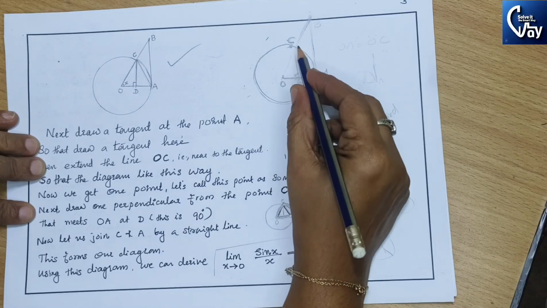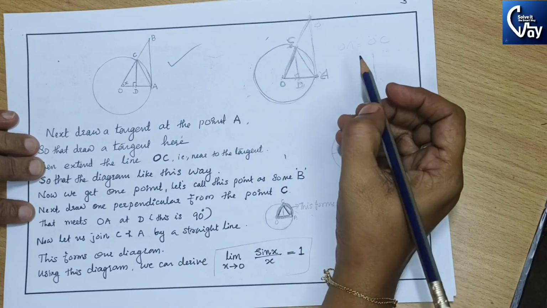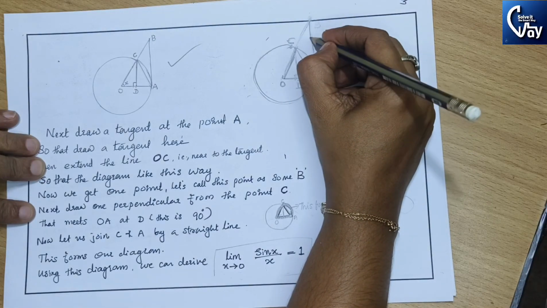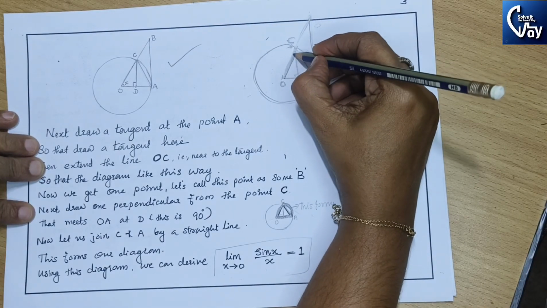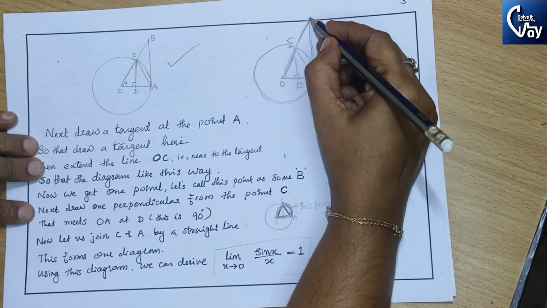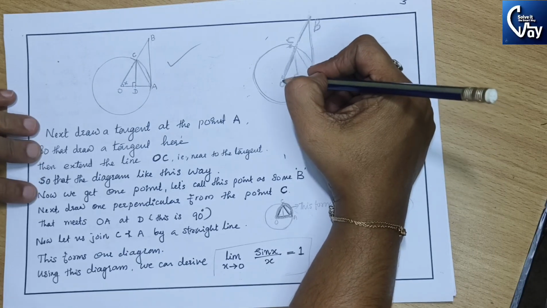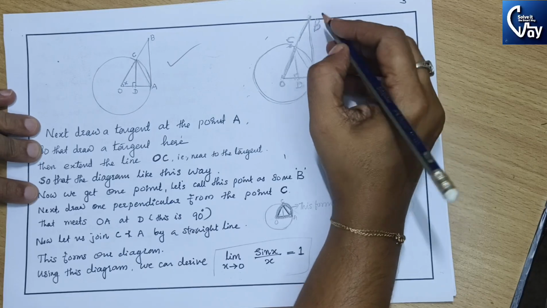Then join OA and OC. Then draw a tangent at the point A. Now extend OC near to the tangent. Both of them meet at the point B.